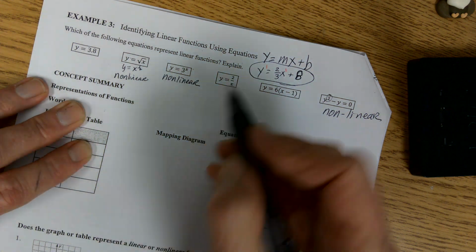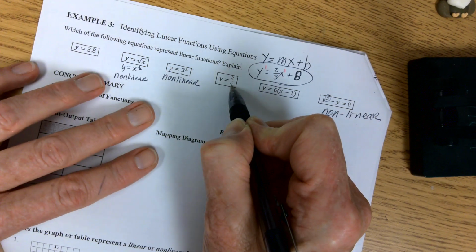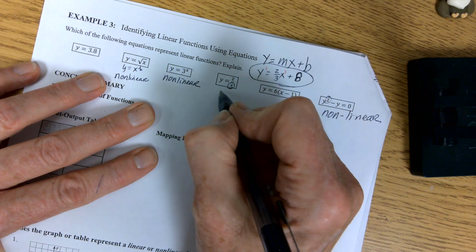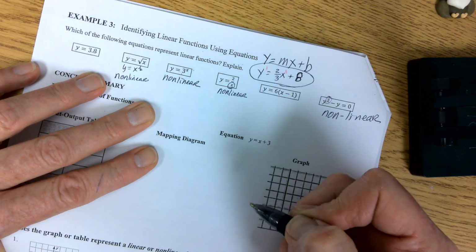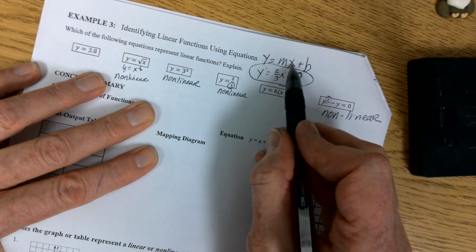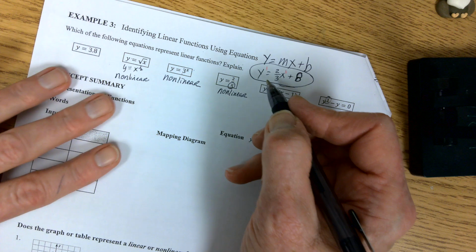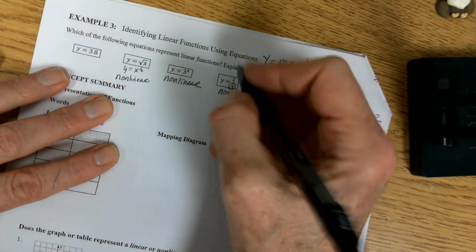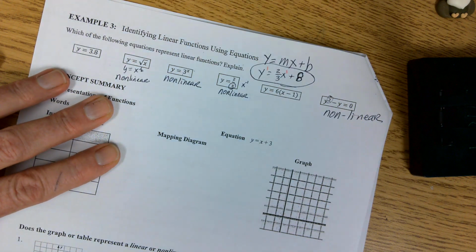This one says 2 with x in the denominator. Nope, can't do it. You cannot have x in the denominator. This is non-linear. X always has to be in the numerator. The exponent is 1. If you did this in middle school, not sure, this would be x to the negative 1. That's what makes it in the denominator.